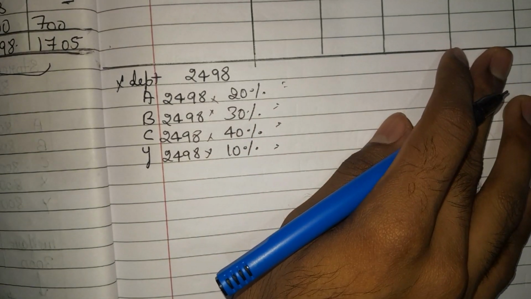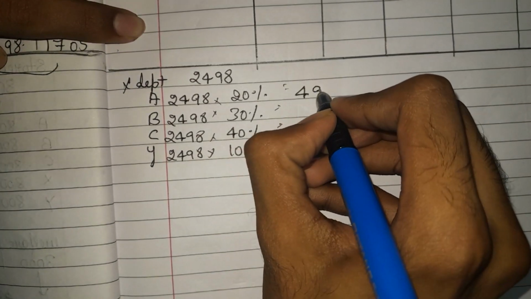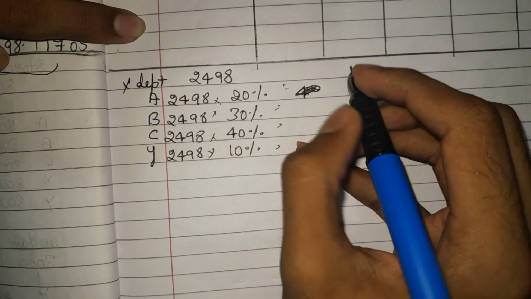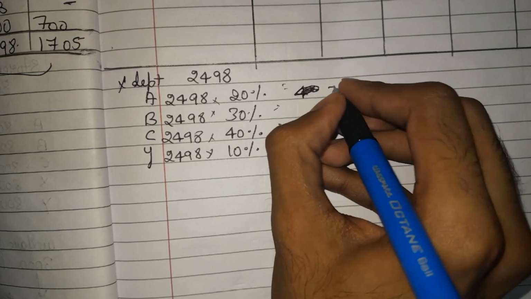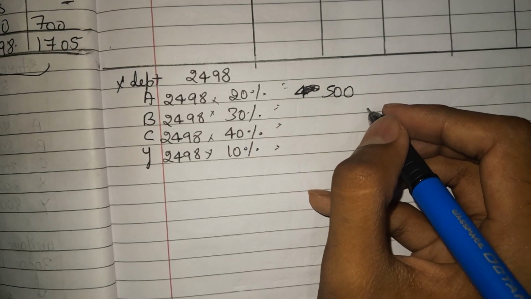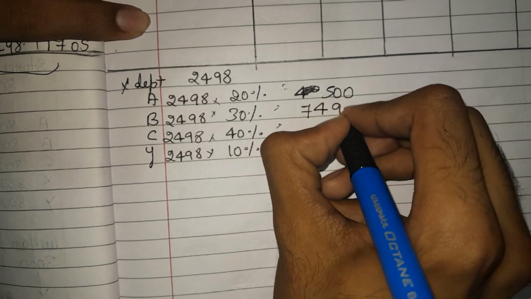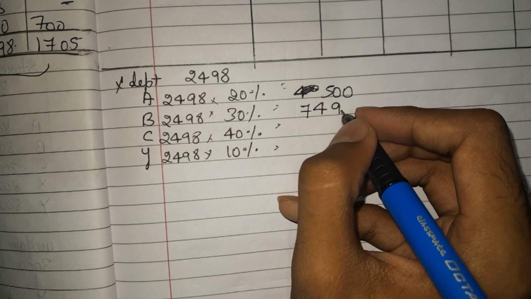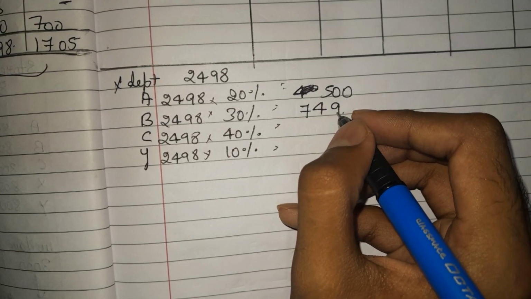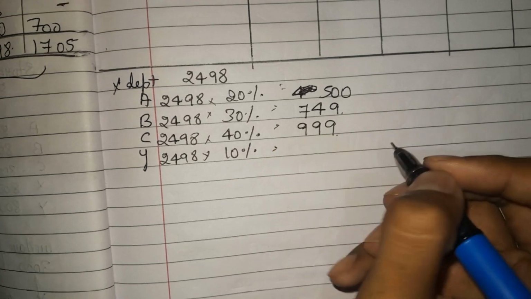So 2498 into 20% is 500. Next, 2498 into 30% will be 749. Next, 2498 into 40%, it will be 999.